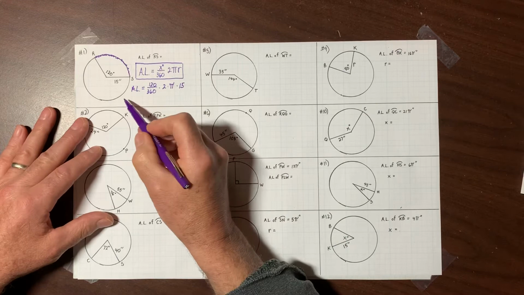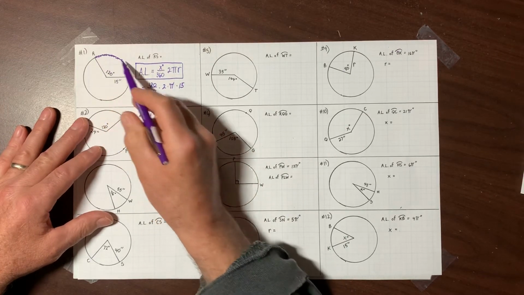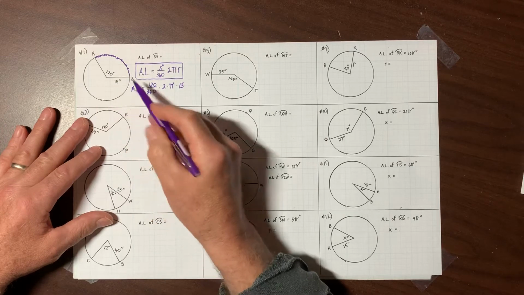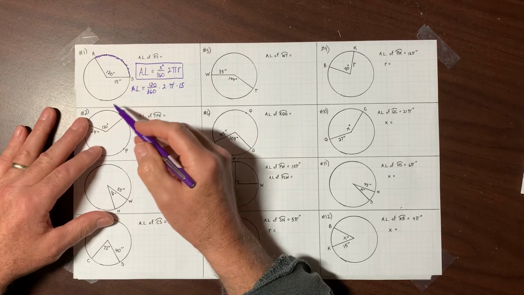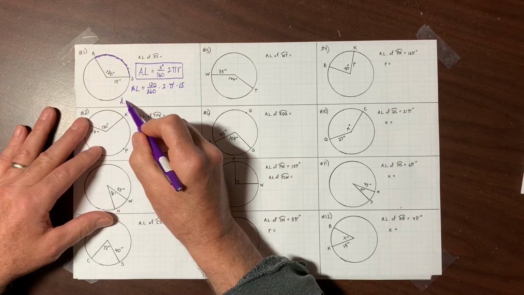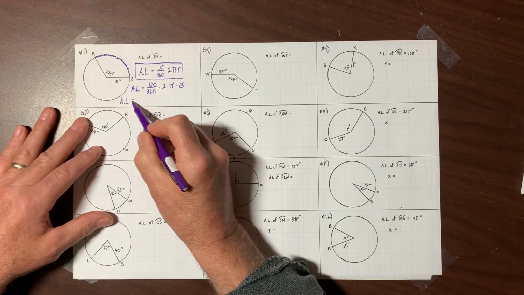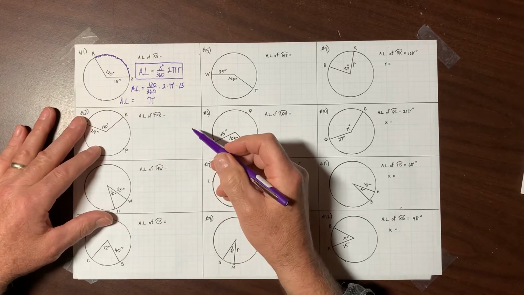Now, anytime you're finding arc length or you're finding circumference, your answer is going to be in terms of pi. So this pi right here is going to be in the answer. And I can go ahead and put pi down. Then I just have to do my arithmetic.